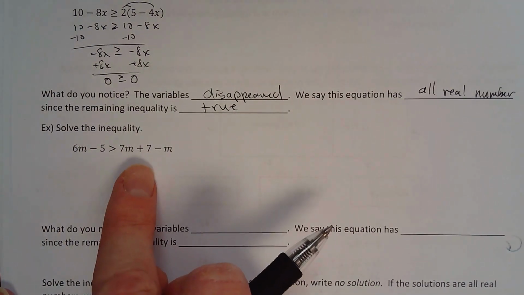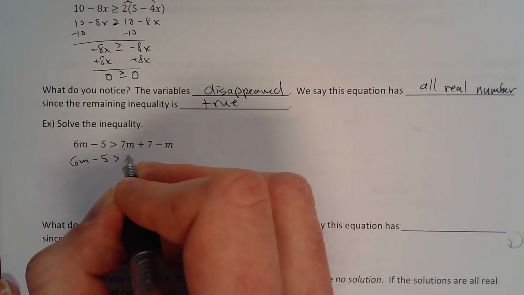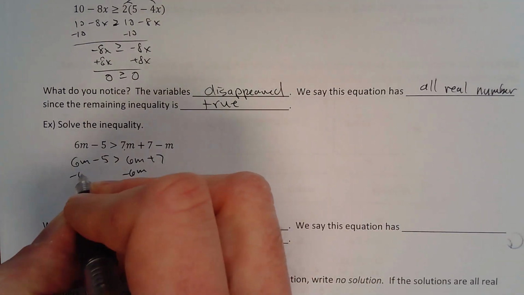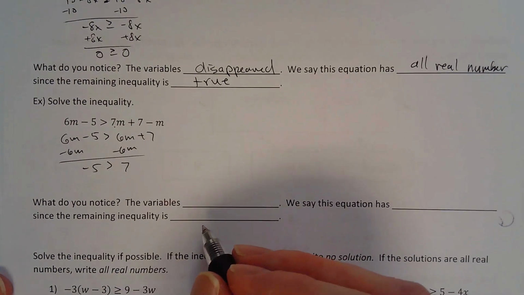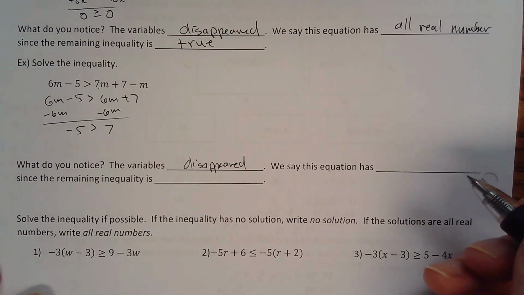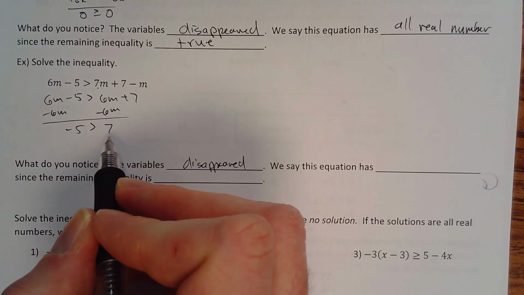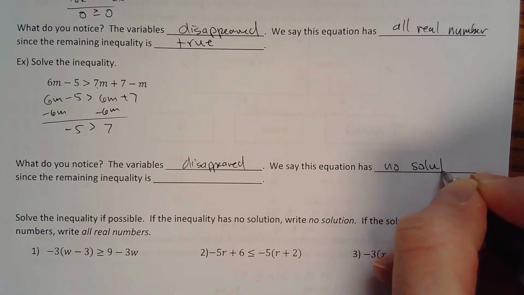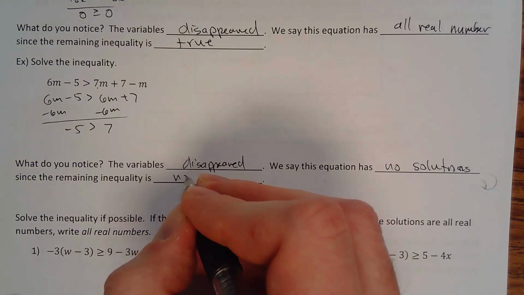Solve the inequality. So here's another situation. I got 6m minus 5. Over here I got 7m minus m is 6m. And then I got 7. Let's get the m's together. And I get negative 5 is greater than 7. Again, what do I notice? The variables disappeared. But on this one, is that a true statement? Is -5 greater than 7? No, it can't be. It never happens. So we say this has no solution, since the remaining inequality is not true.